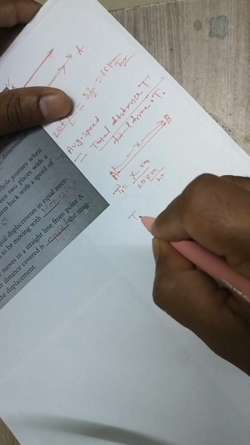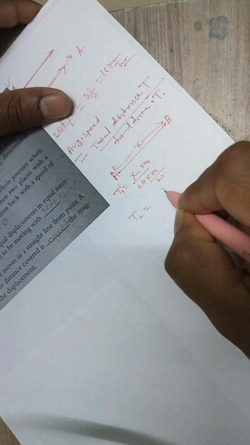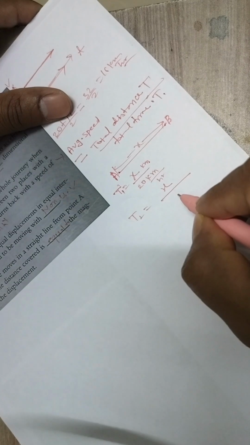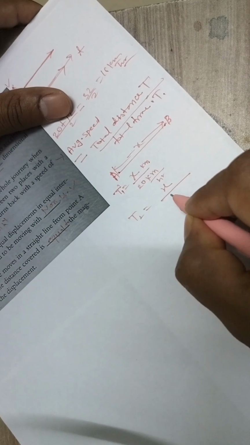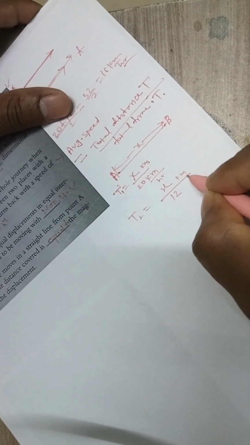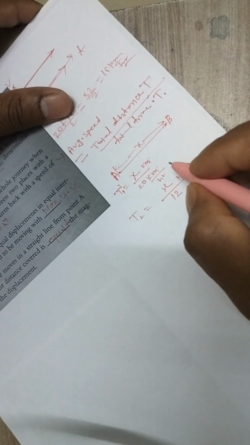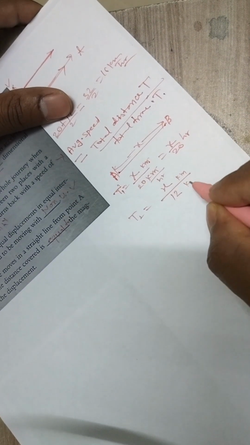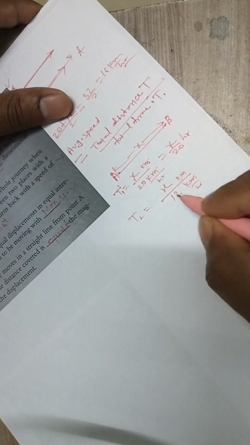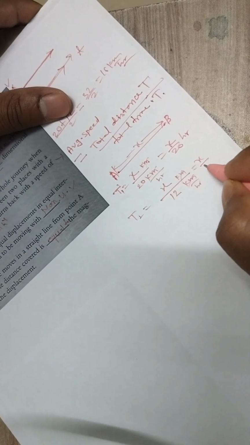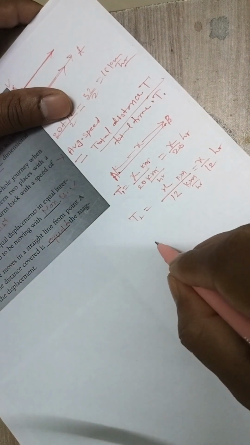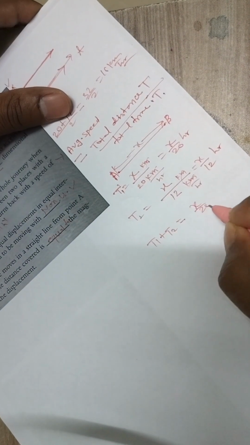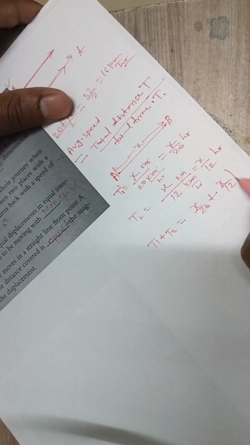Returning time, distance is again same x, while speed is 12 km per hour. Kilometer cancel, answer will come in hour. T1 is equal to x by 20 hour. Here time t2 is equal to x by 12 hour. Total time taken T1 plus T2 is equal to x by 20 plus x by 12 hour.